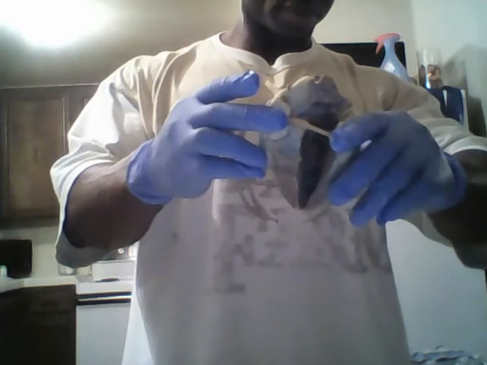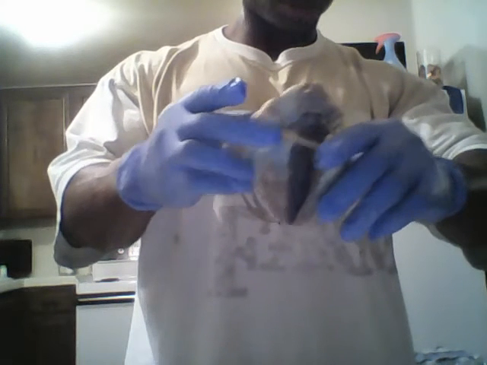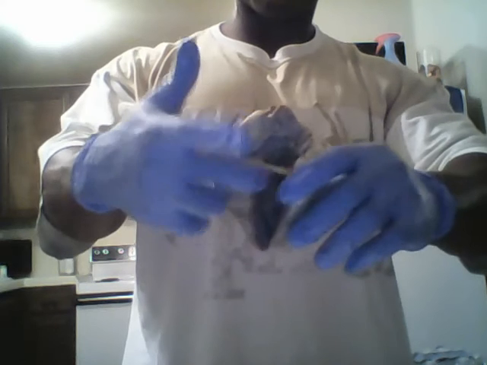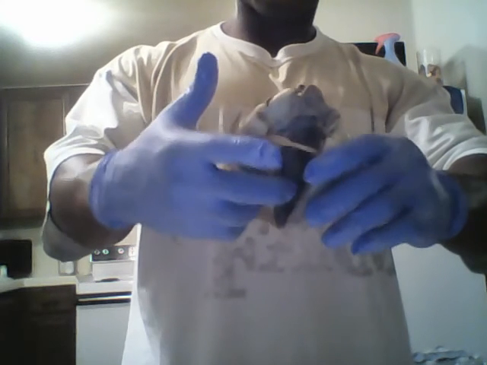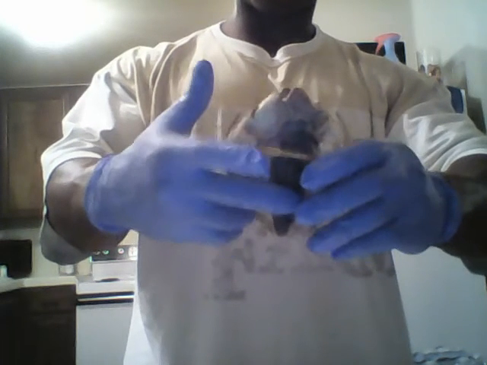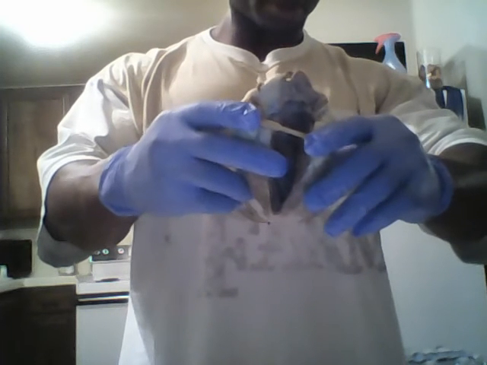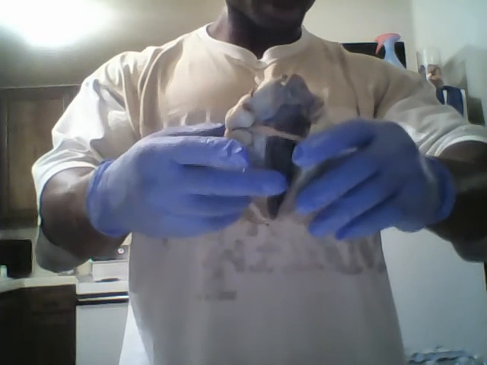Right on top, right here is my right atrium. This is my left atrium. Right here is my left atrium. My right atrium, ventricular wall. I have my left ventricle.